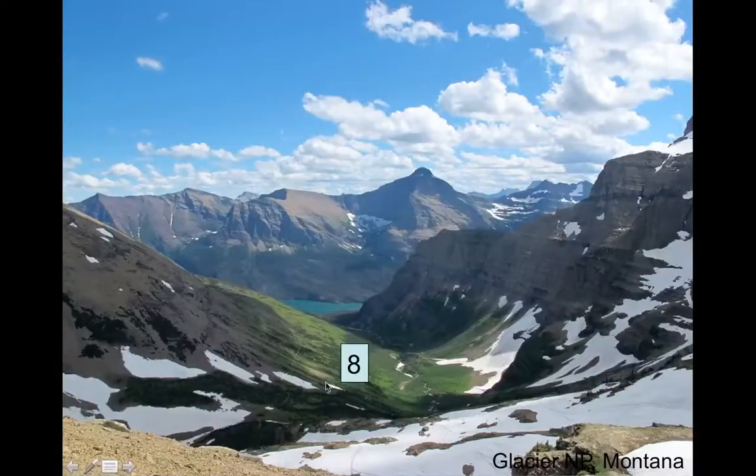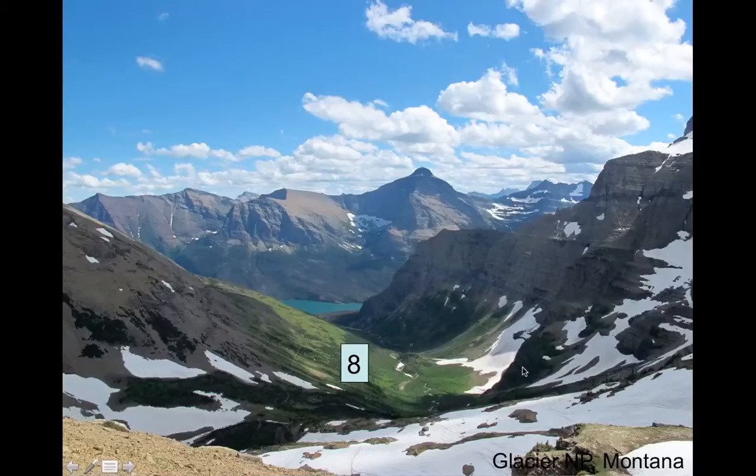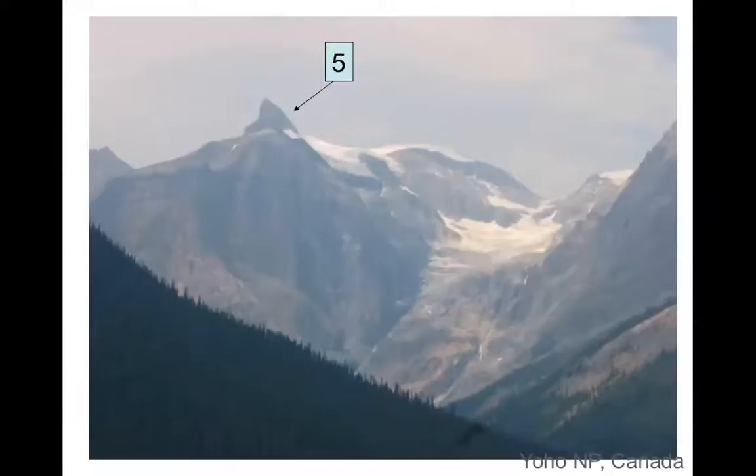And number 8 refers to this right here. Okay, before we do glacial deposition, let's go over the answers. So pause or rewind unless you're ready to find out what they are.